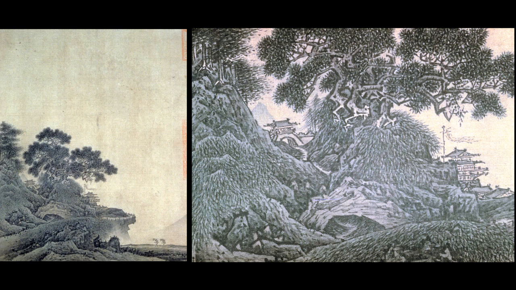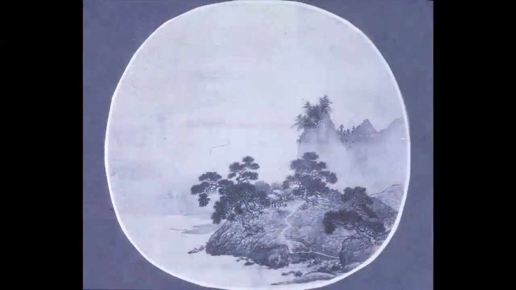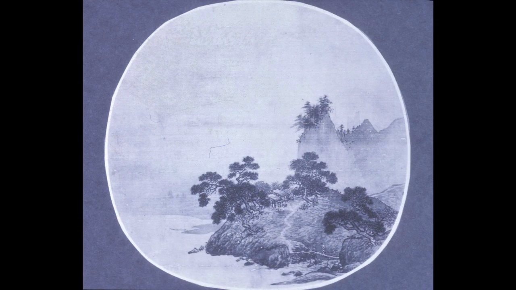Okay, I'll show a number of other album leaves by Li Tang followers, just other examples of this very fine school. There's a lot of these from the Southern Sung period. Some are quite fine. Here is one, a fan painting again. I'll speak about fan paintings in a minute.